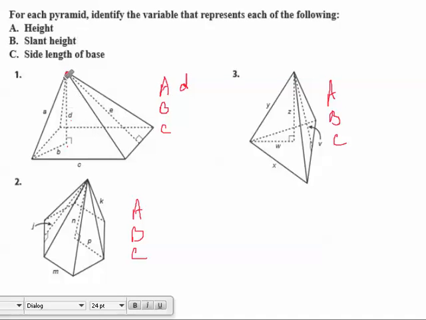B, the slant height goes along the edge. You slide down the edge. A. Side length. Side length in this situation is you go to a side of the base and you're talking about C. Looking at number 2 here.